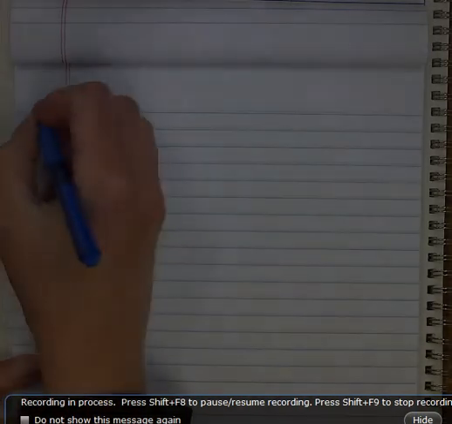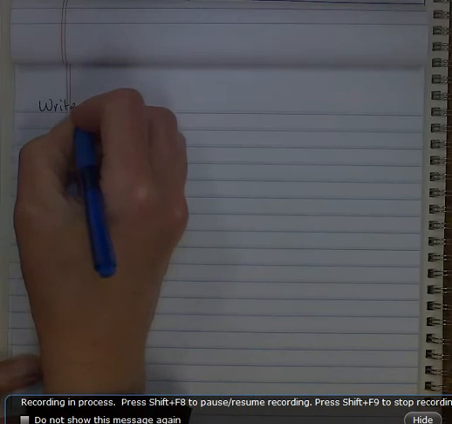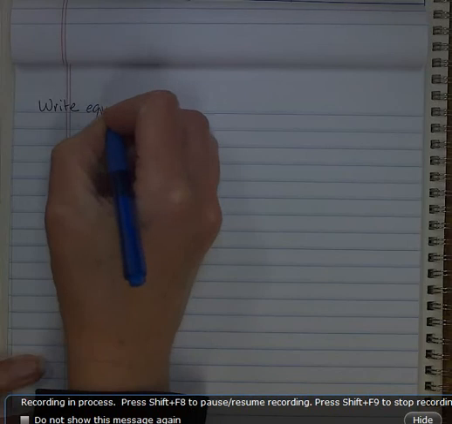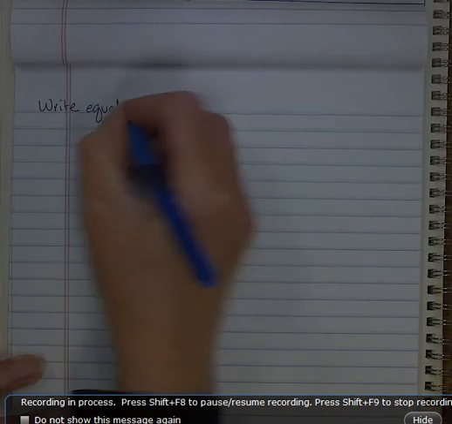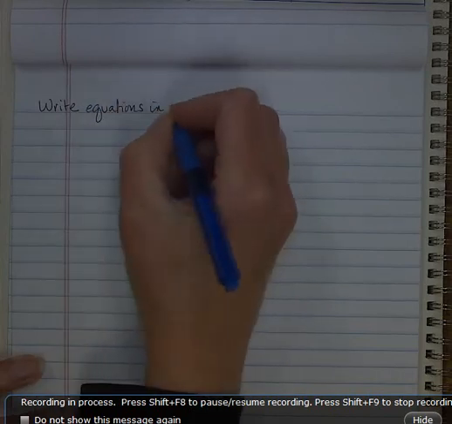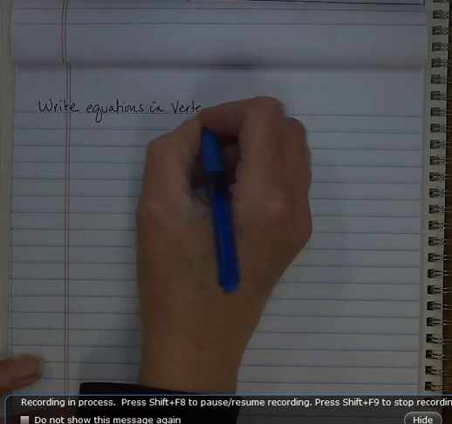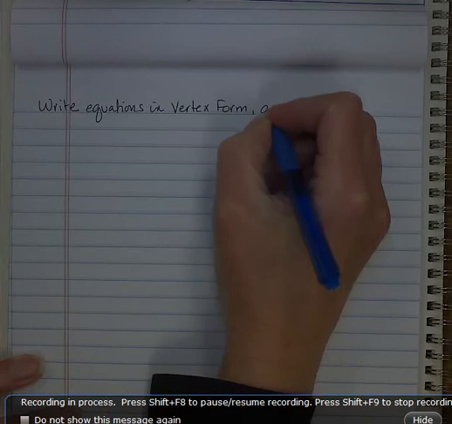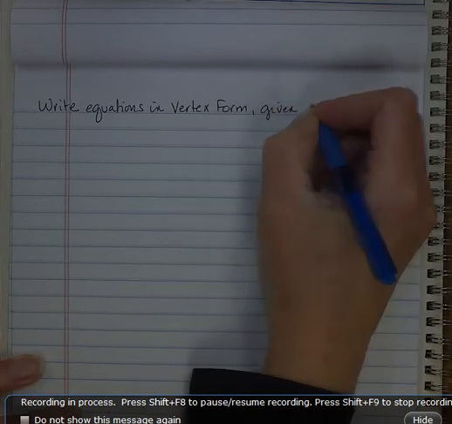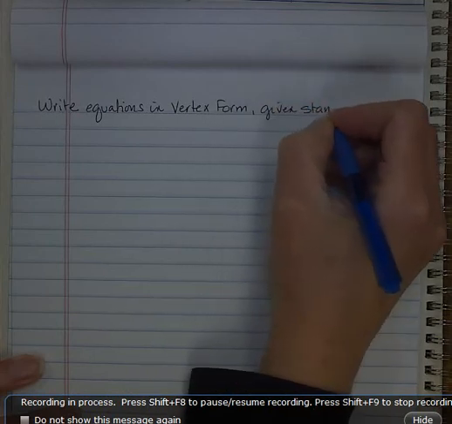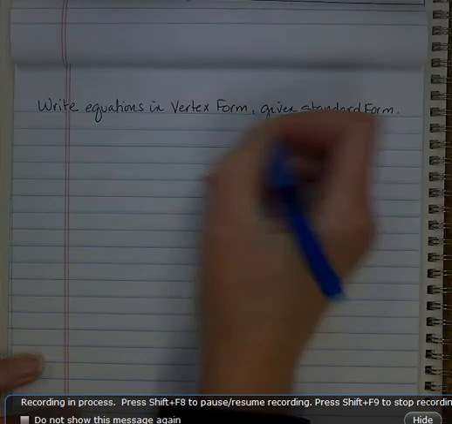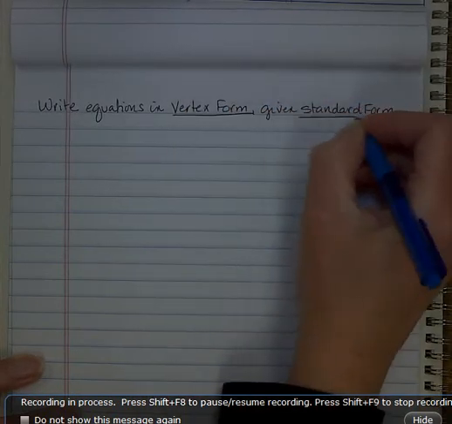Okay guys, today what we're going to do is write equations in vertex form when given standard form. And we're limiting our scope today to parabolas.